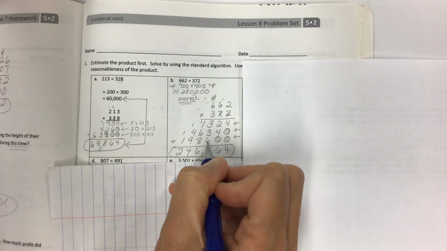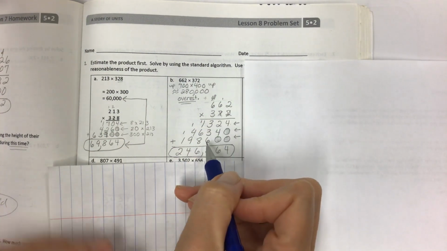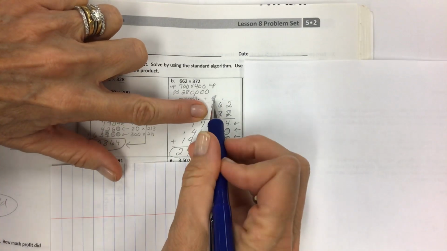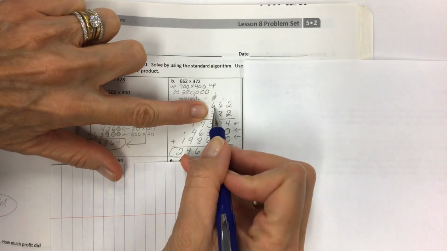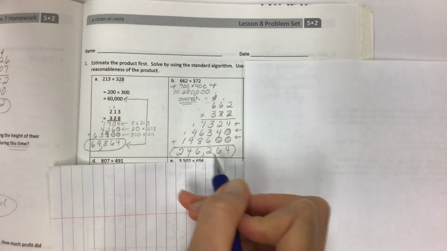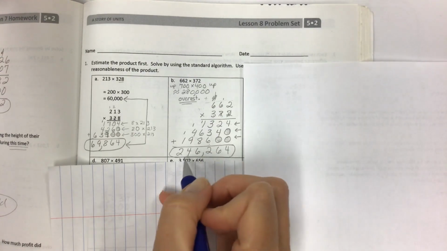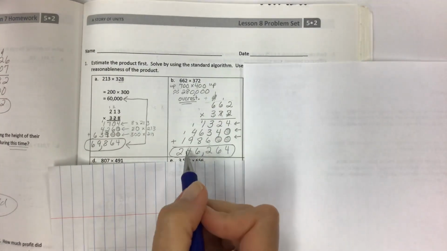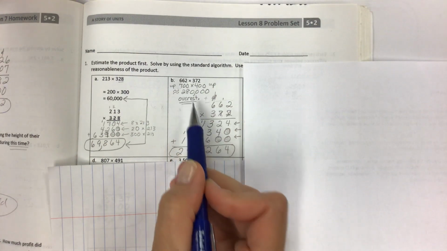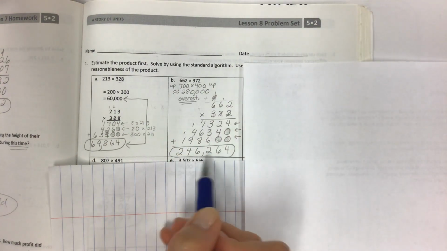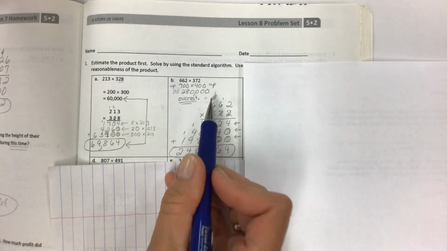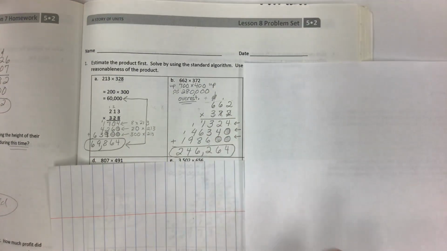0, 0, next. 3 times 2 is 6, 3 times 6 is 18, carry the 1, that's what that was. 3 times 6 is 18, plus 1 is 19. Add, add, add, and that's your final answer. Compare to the estimate, and I should be within reason, and they both have 6 digits, and I'm in the 200,000, so I am just fine.